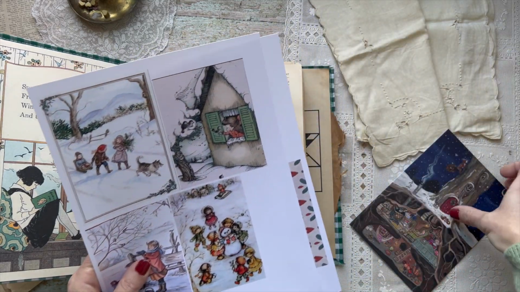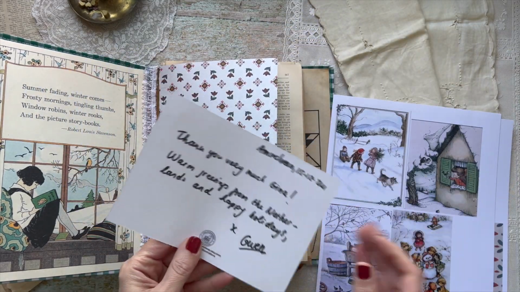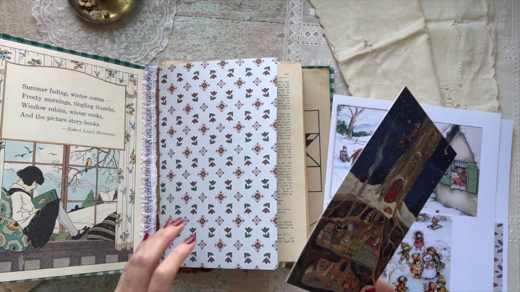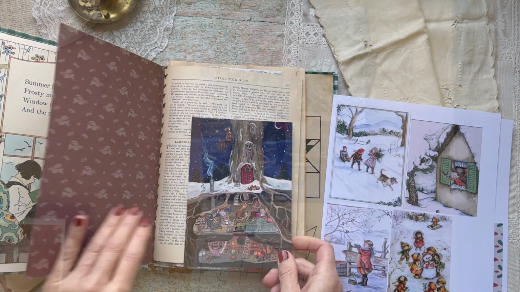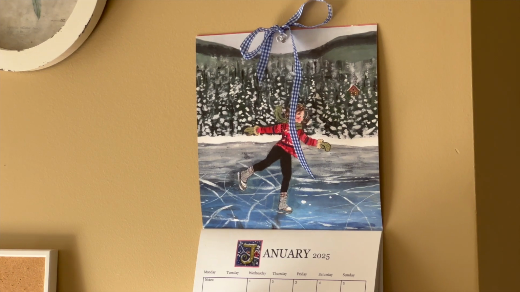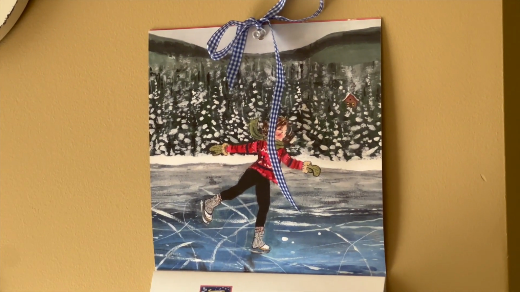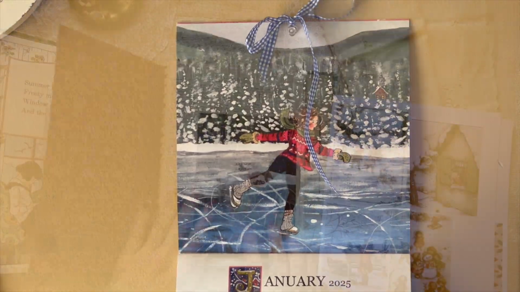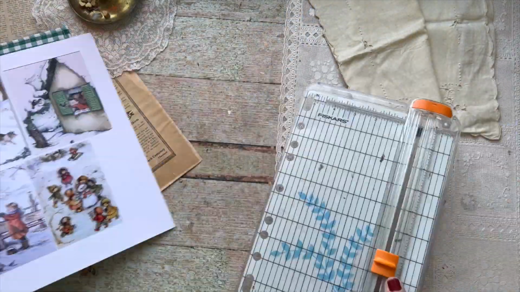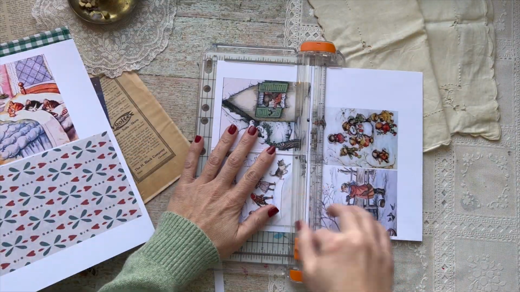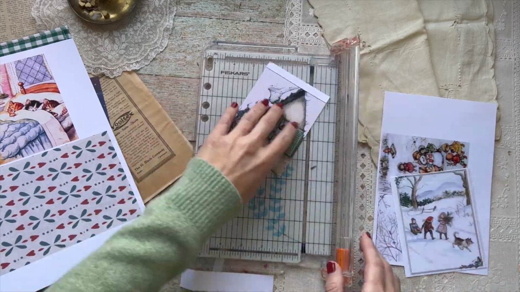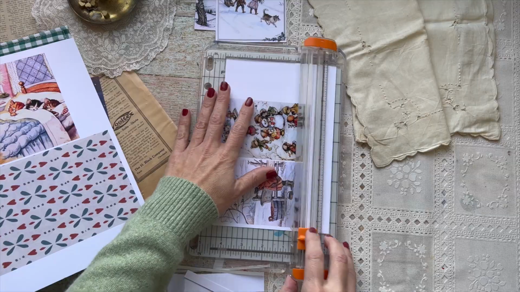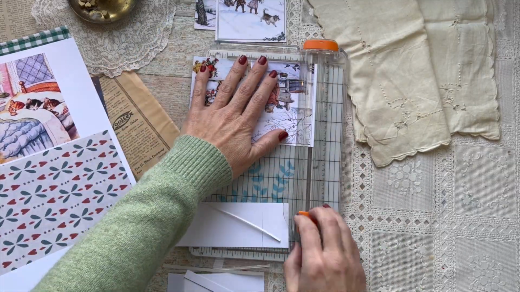So I know that I want to cut those apart, and I know that I also want to use this postcard that I got from a calendar that I ordered from a lady on Etsy. Here is the calendar. It is next to my computer, and I just love it so much. She does all of these illustrations, and they are just so incredibly sweet. So I knew that I wanted to add that into my journal. So I'm just going to set up my journal right now, get it ready for me to start documenting.